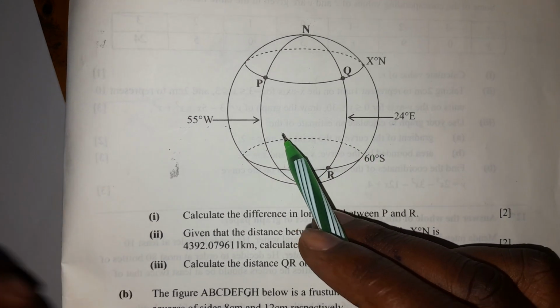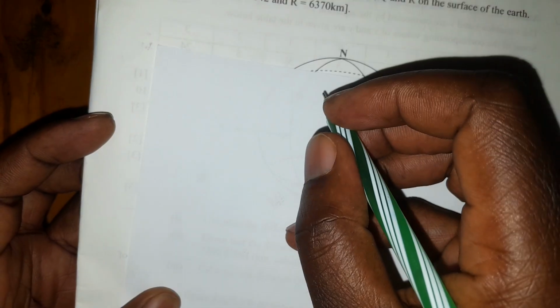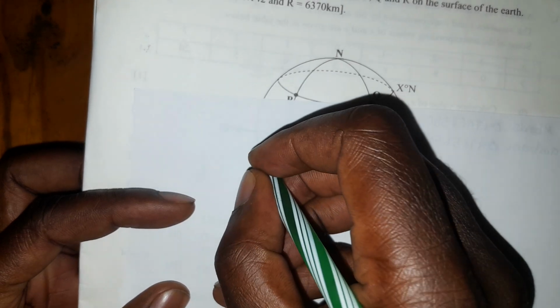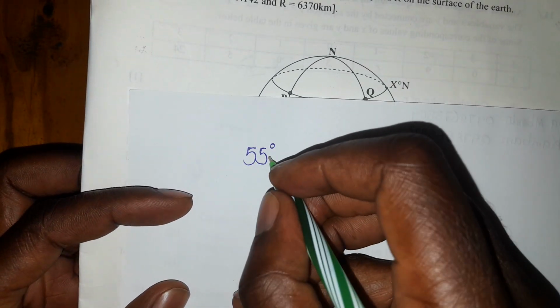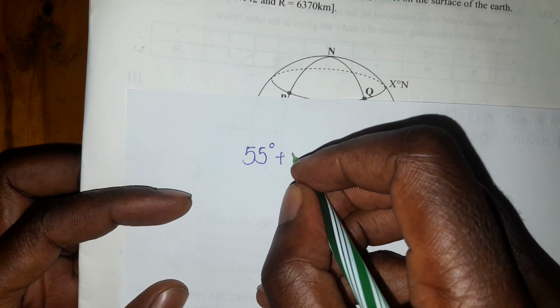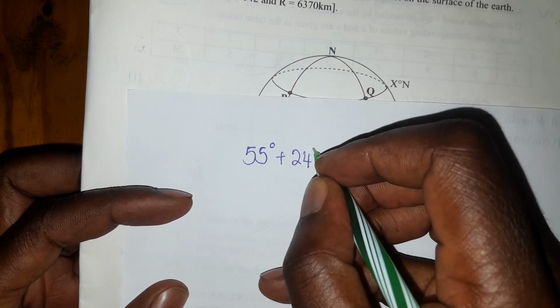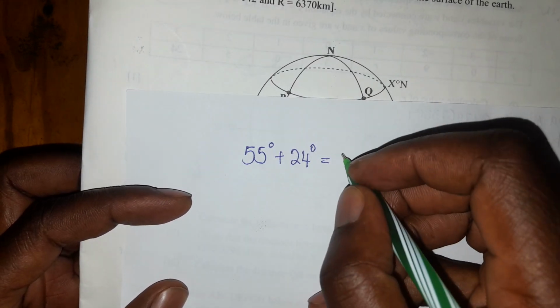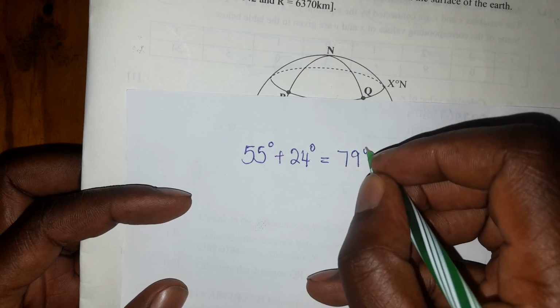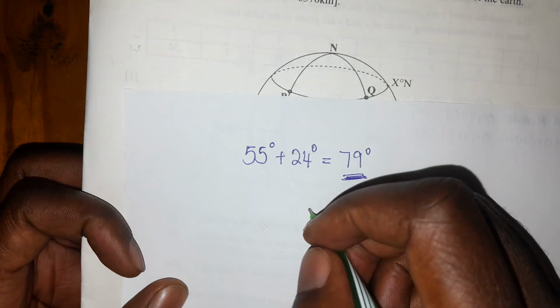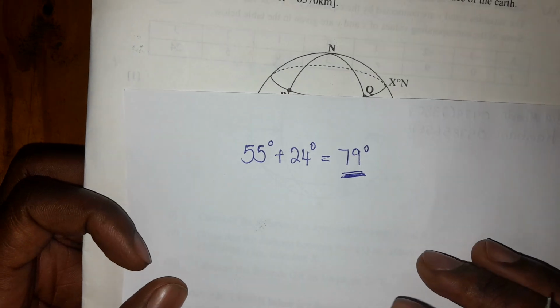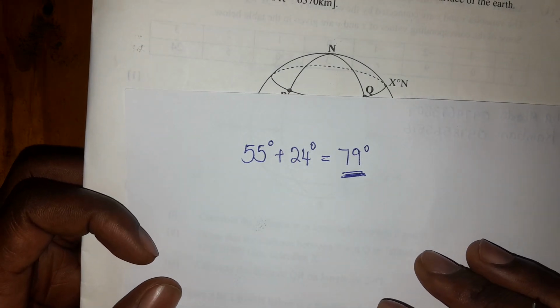But in this case, we will be adding them. So we have 55 degrees plus 24 degrees, which gives us 79 degrees. So the answer must be 79. Take note of that.